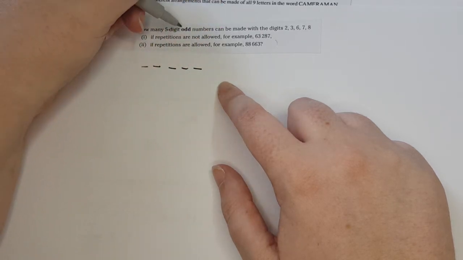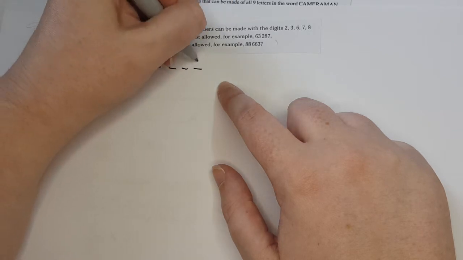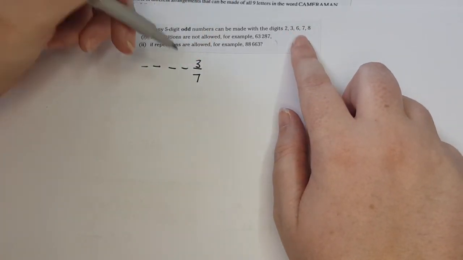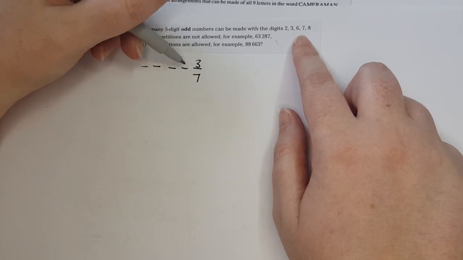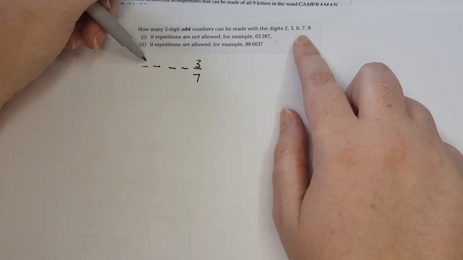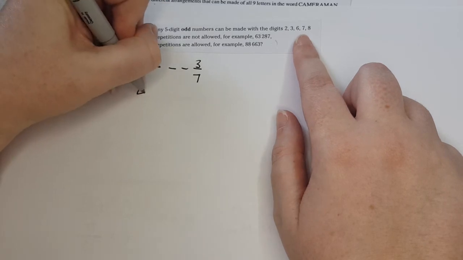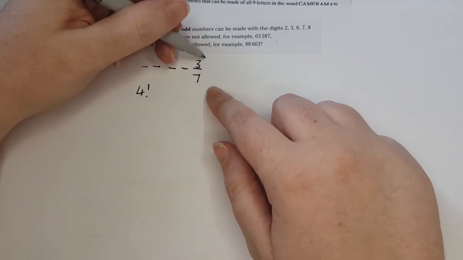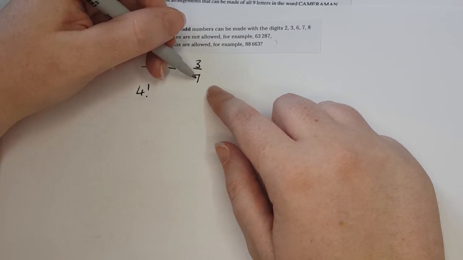But the last digit has to be odd, meaning it must be 3 or 7, because those are our only odd numbers. So now we have all the other numbers, and there's 4 places for them to go. So we would have 4 factorial, and then the last digit could be a 3 or a 7.